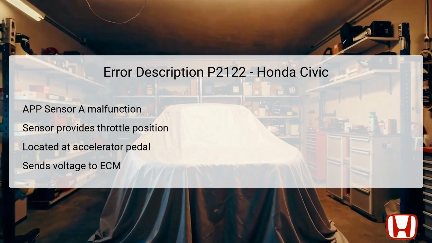Error code P2122 indicates a malfunction of the APP Sensor A, which is essential for throttle control in the Honda Civic. This sensor is situated in the accelerator pedal assembly and is responsible for detecting the driver's input and sending corresponding voltage signals to the ECM. The APP Sensor A operates in tandem with other sensors to ensure smooth throttle response. When the voltage measured from this sensor falls below 0.2 volts, it signifies a potential failure in the circuit, prompting the diagnosis of DTC P2122.